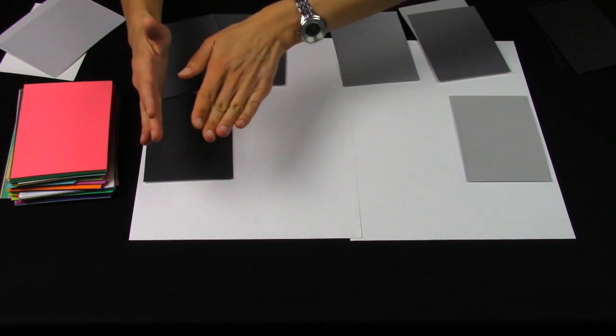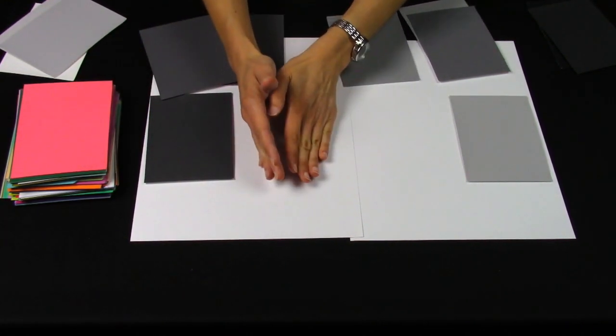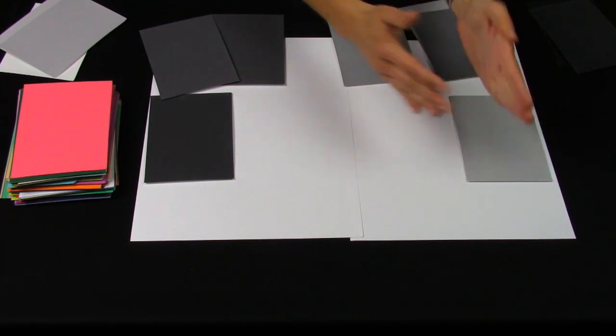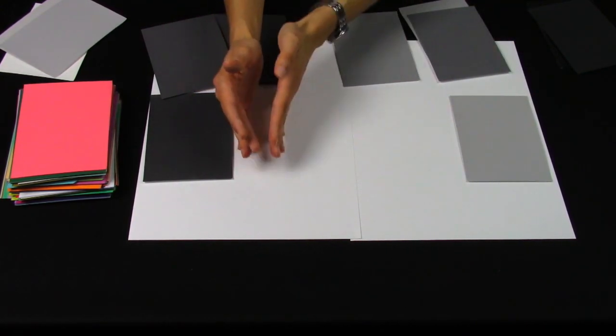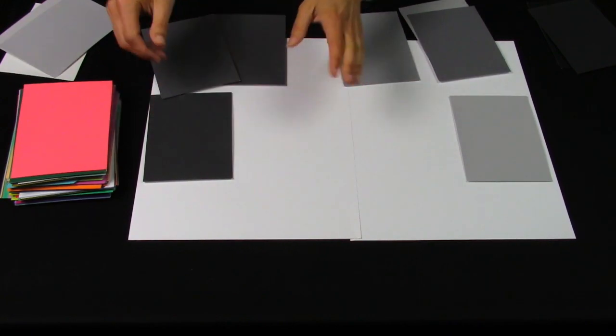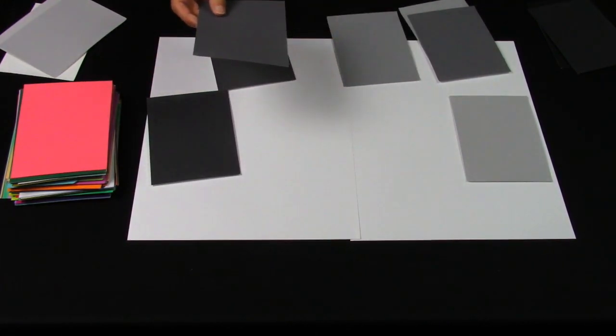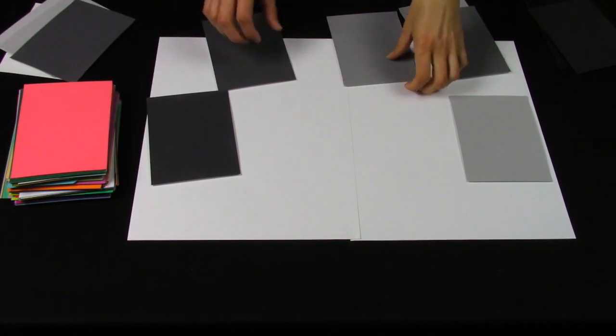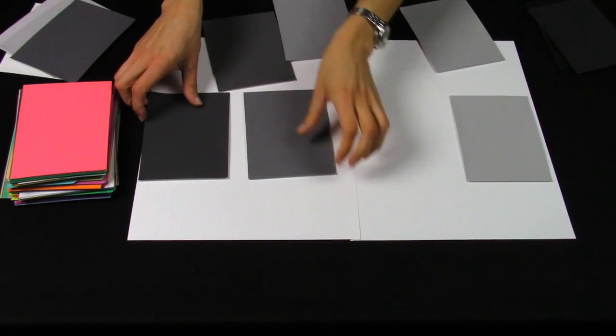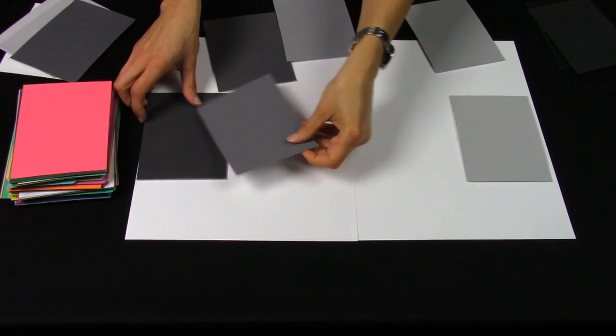So you would like to have the darkest, then lighter, progressively lighter, but with to some degree equal and clear differences. Okay, so if we have something like this, a little bit of a difference, not too much. Okay, let's see. This is actually pretty good.